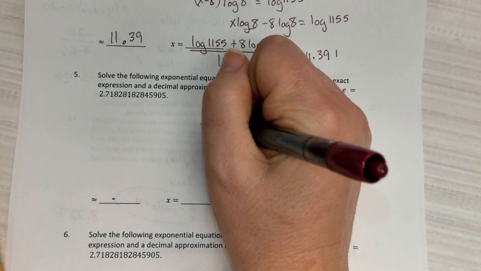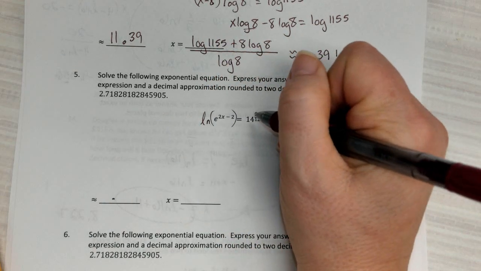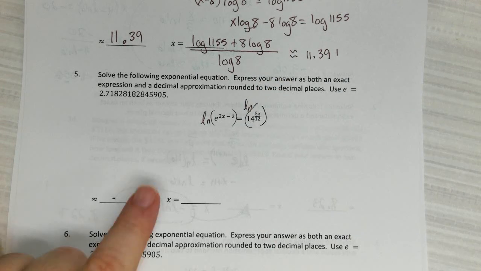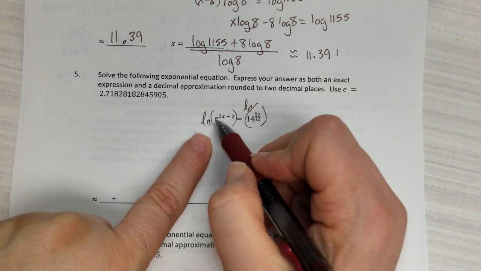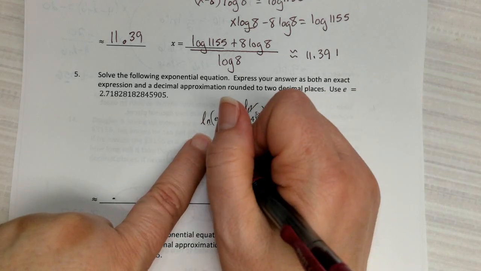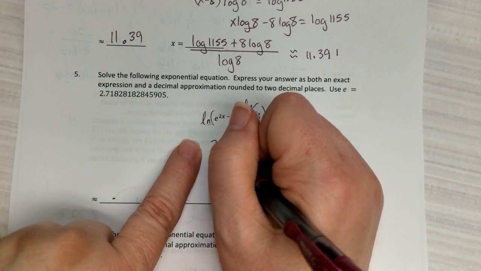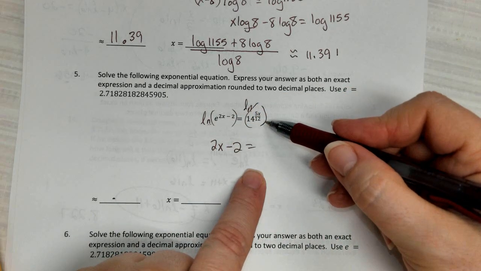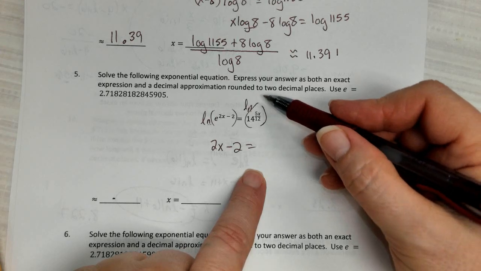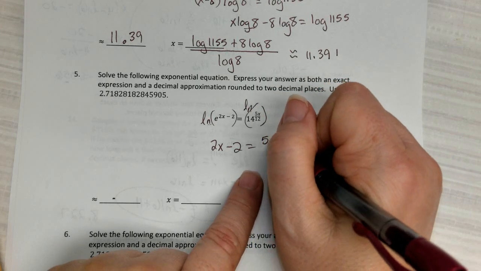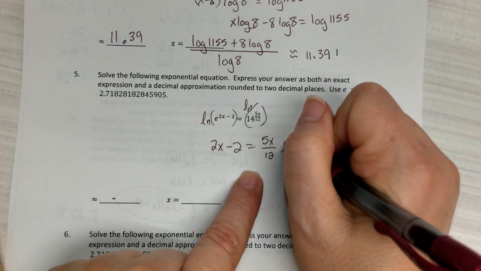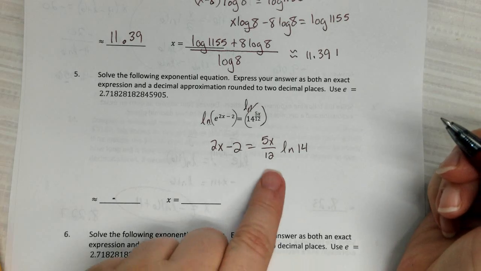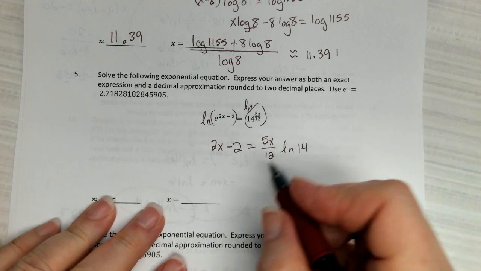Yes, I'm going to use the natural log. I'm going to take the natural log of both sides. And again, I don't have room for it here. Okay, these kind of cancel each other out. 2x minus 2 equals, this 5x over 12 is an exponent, so I want to move it to the front. Okay, get rid of the 12 by multiplying everything by 12.